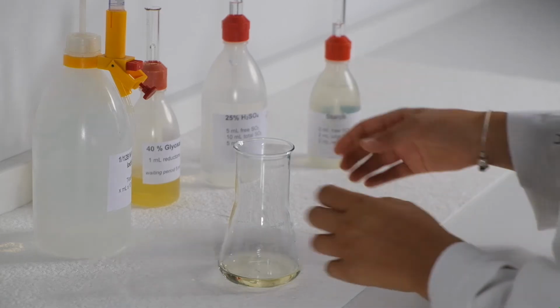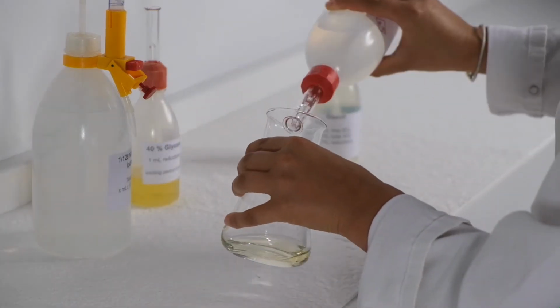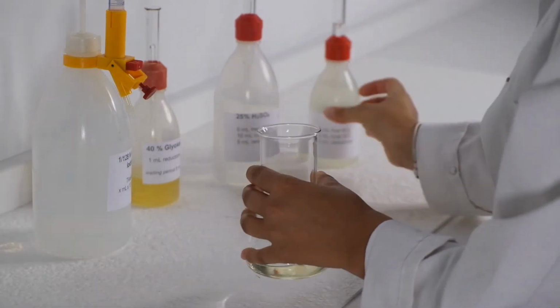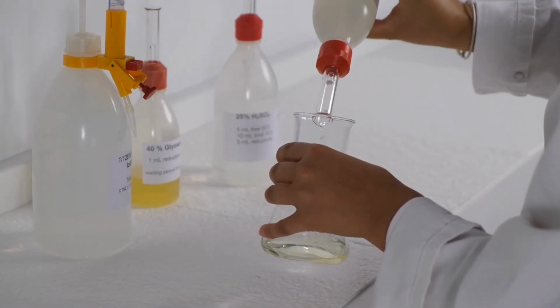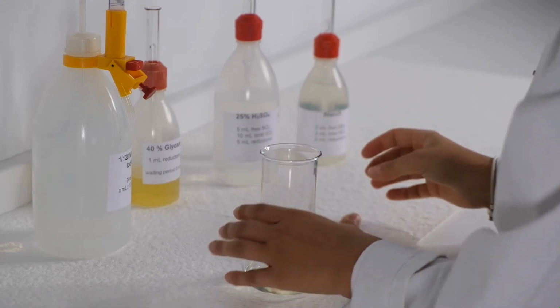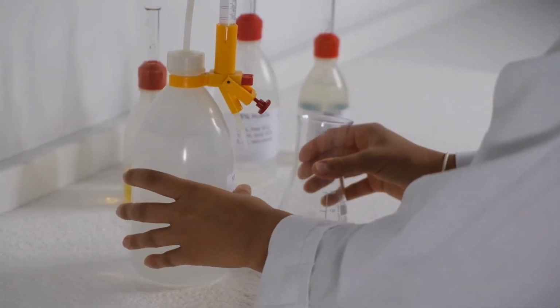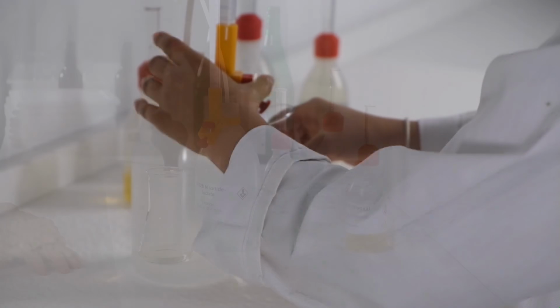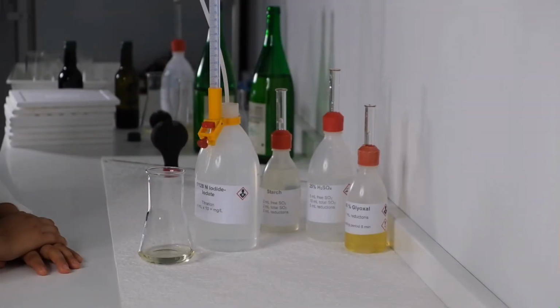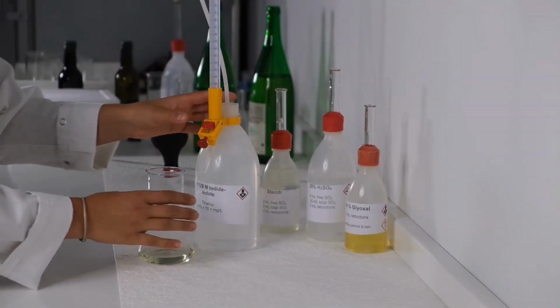Add 5 ml sulfuric acid and 2 ml starch solution to the flask. Titrate immediately with iodine solution until blue.